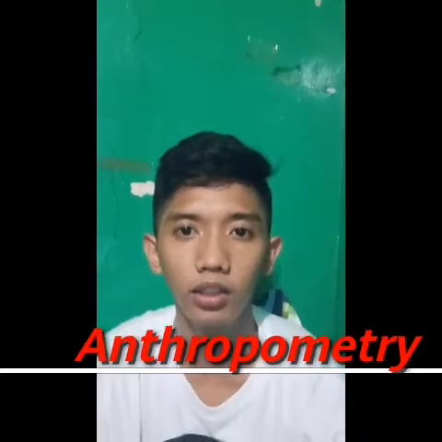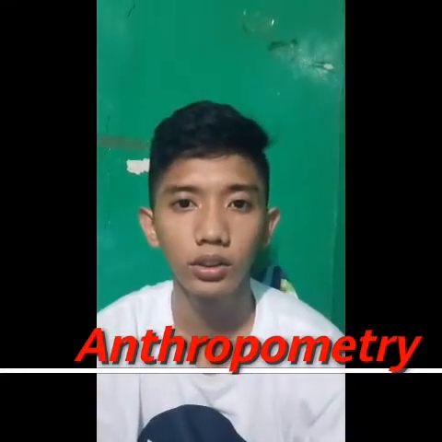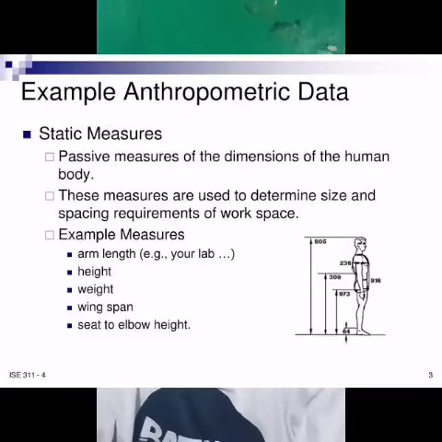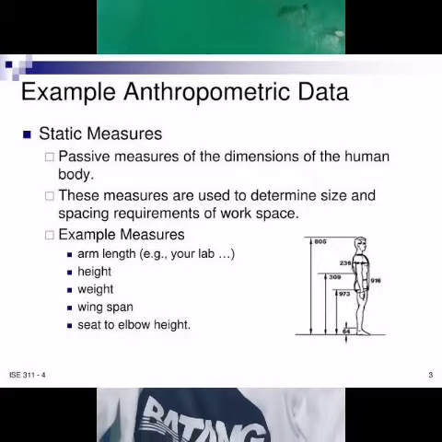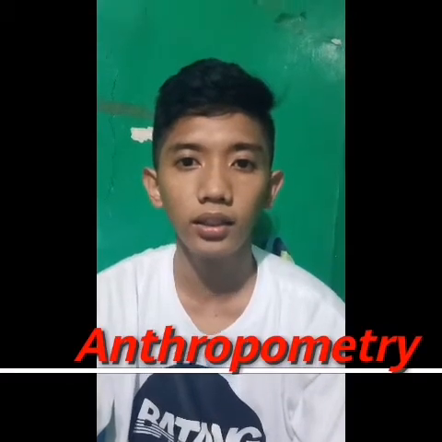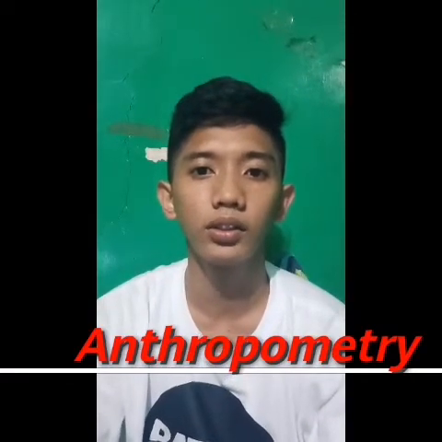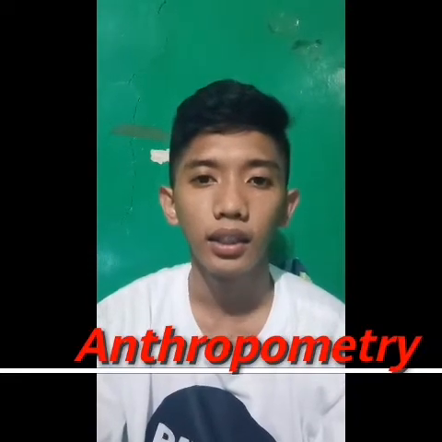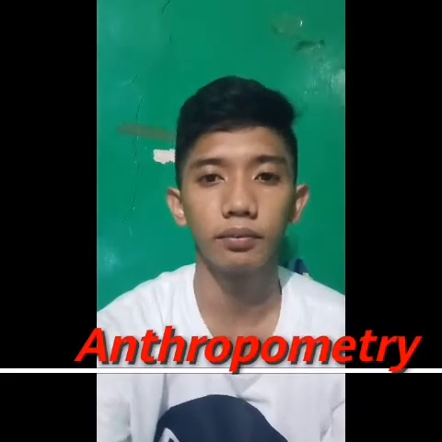Anthropometric data includes anatomical limits to movement, limits of reach, static body dimensions, static force capabilities, and endurance capabilities.